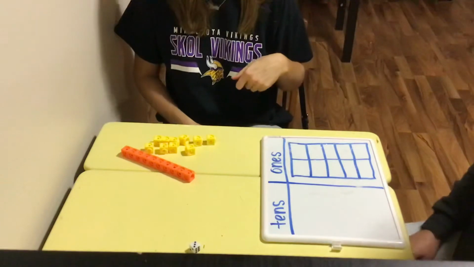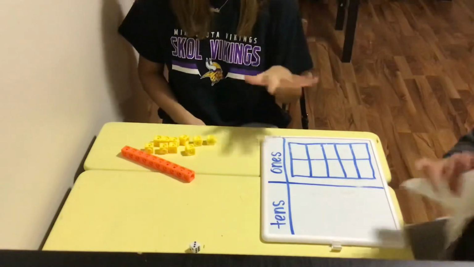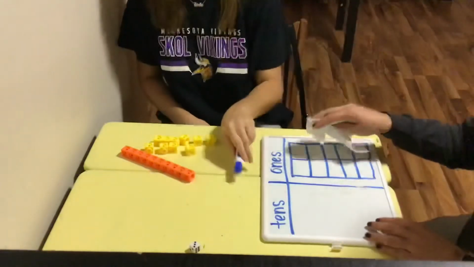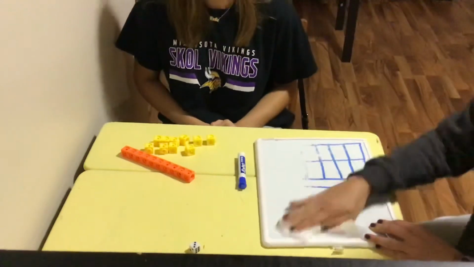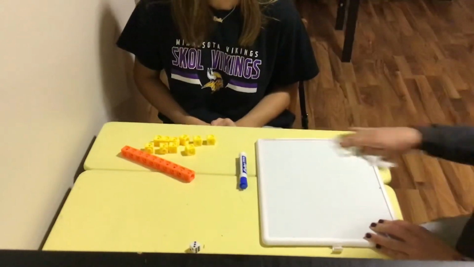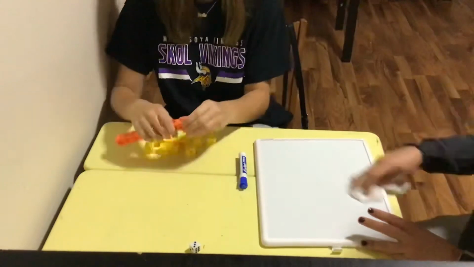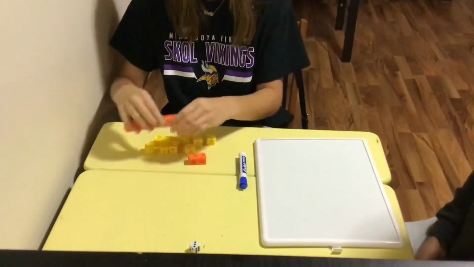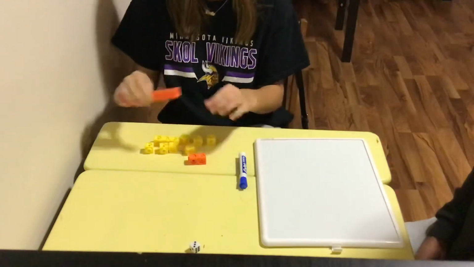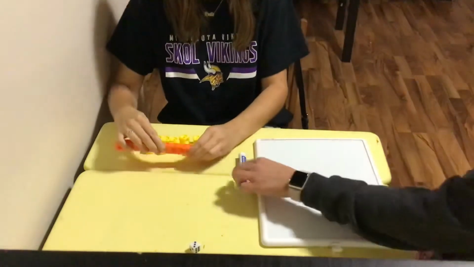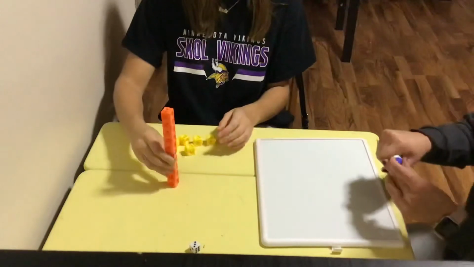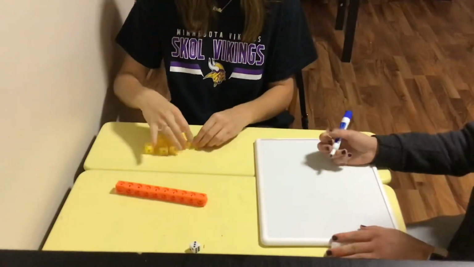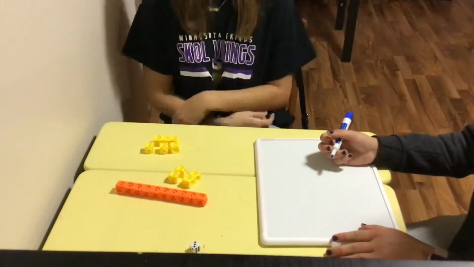Okay, now I'm going to take away all the cubes, and you can erase your board with that paper towel. Yes, erase it, and then you can use this whiteboard, and I'm going to assess you. Okay, so now I'm going to show you cubes, and you're going to write down how much the number is. So I have a 10 right here, and then I have 4 ones.